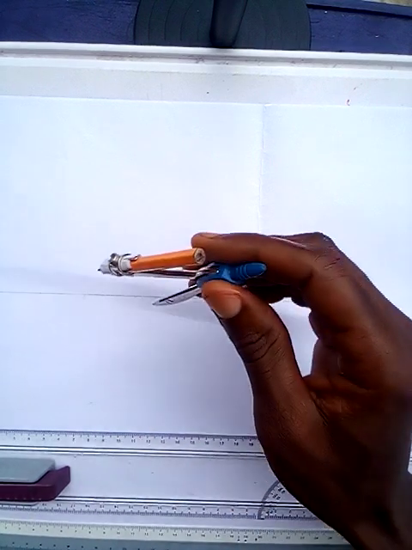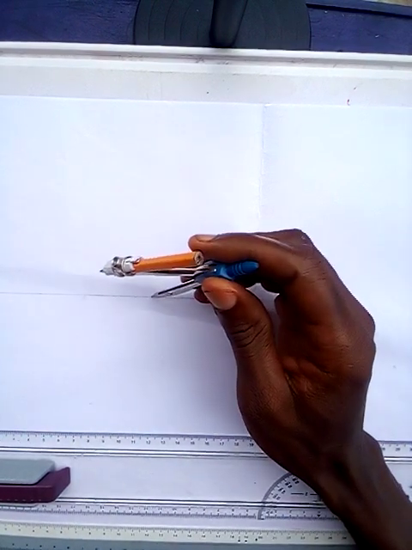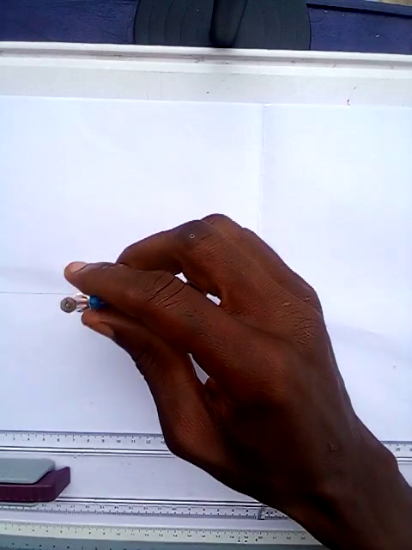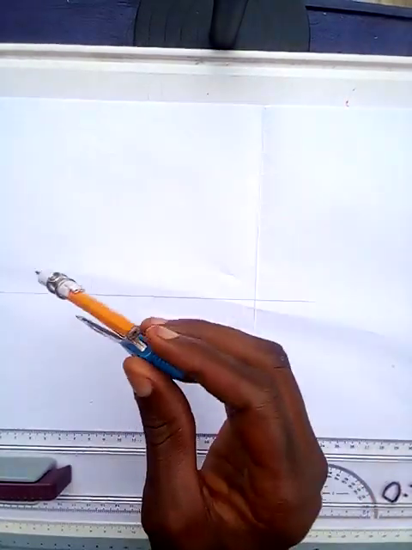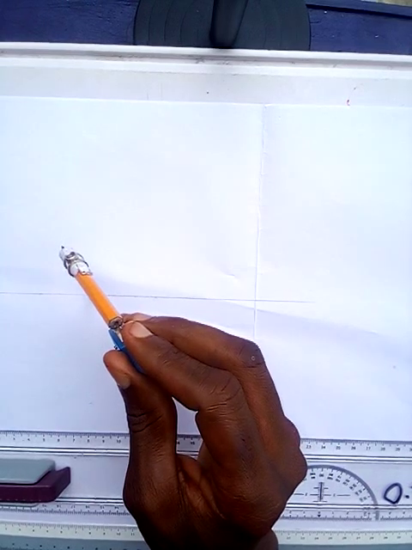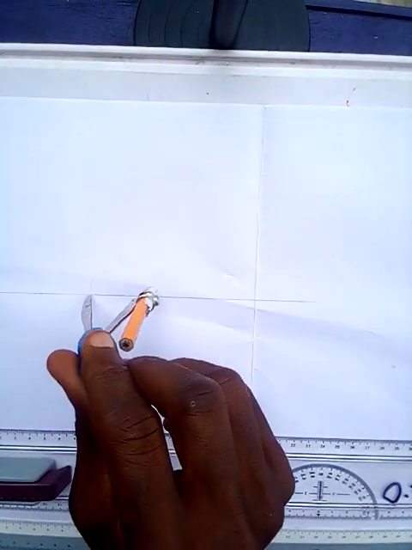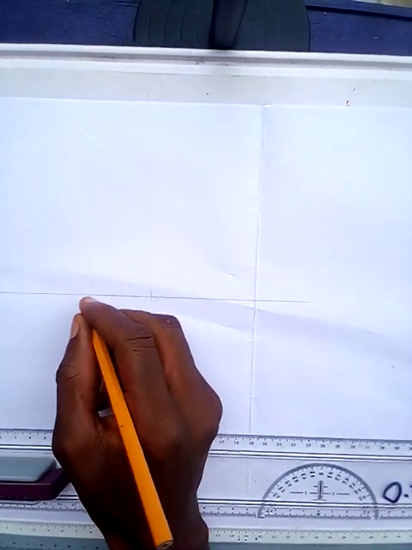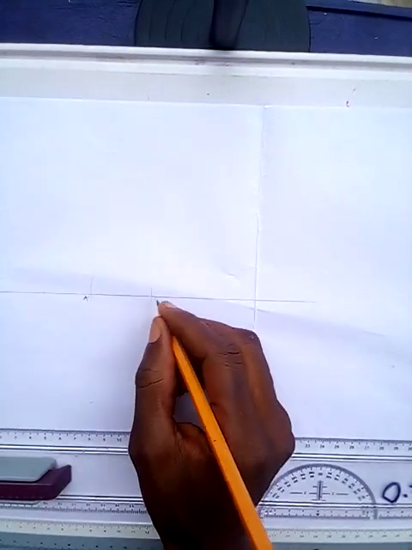So I'm going to measure 40 millimeters here on my compass. This is 40 millimeters. And then I'm going to mark the base length, and I will label it A and B. We have been doing this, so this is not strange. Okay, so this is AB, this is A, and this is B.